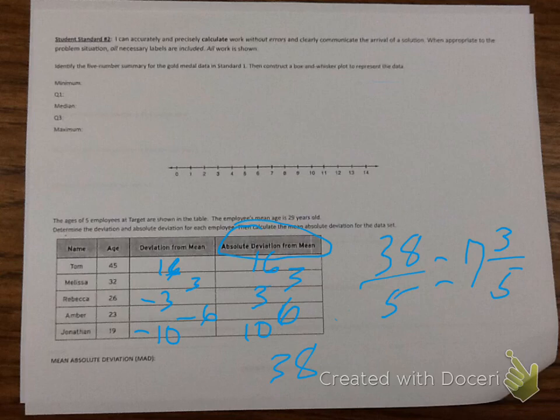And then if you wanted, you can convert that to a decimal, but you don't need to. As a decimal, we'd multiply by 2/2, that'd be 7 6/10. But the mean absolute deviation will be 7 3/5. 7 3/5 years.